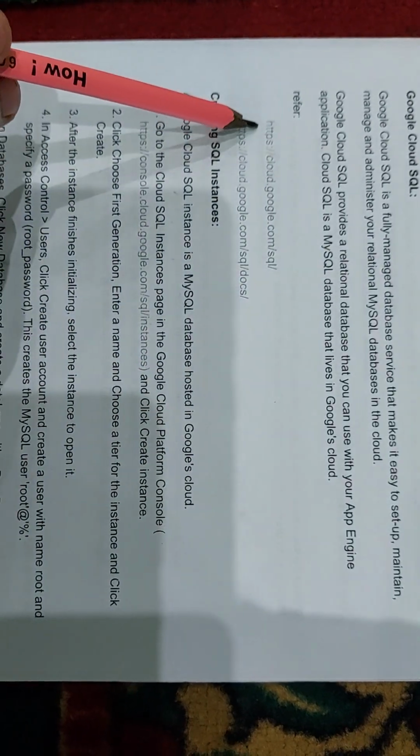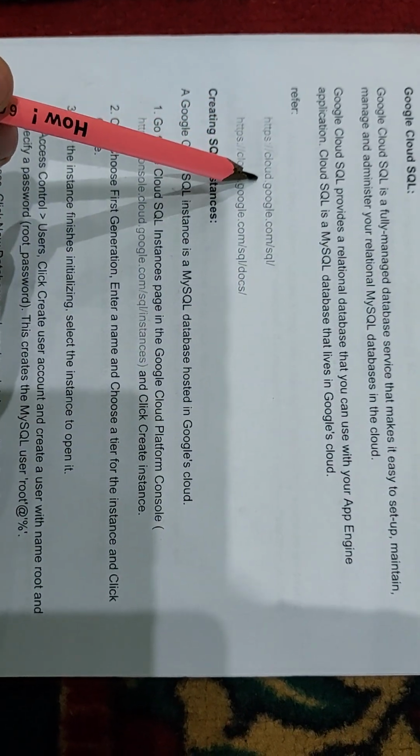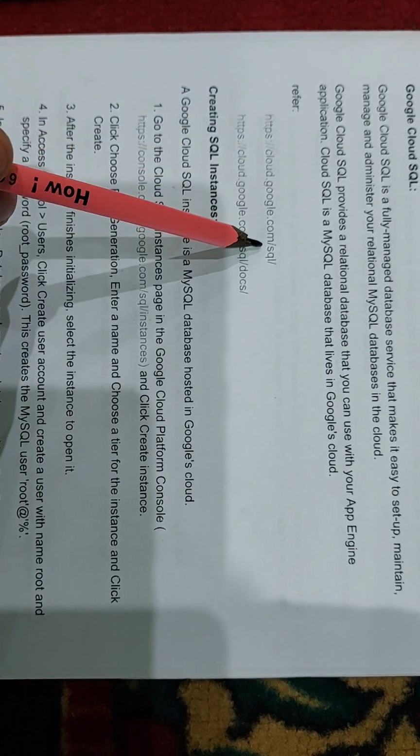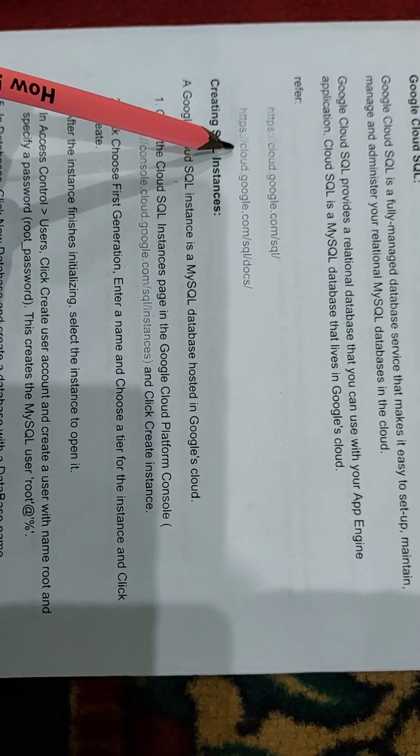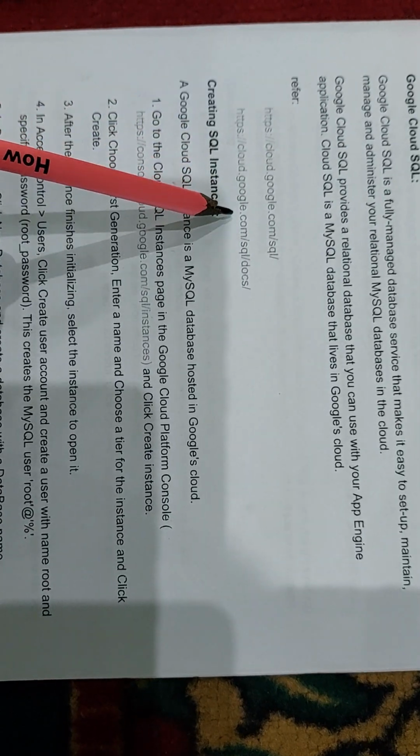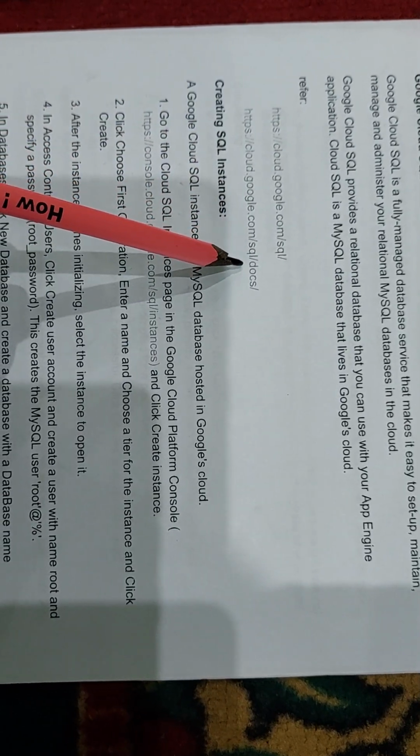Refer https://cloud.google.com/sql/ and https://cloud.google.com/sql/docs.